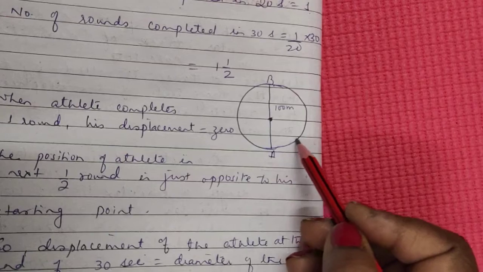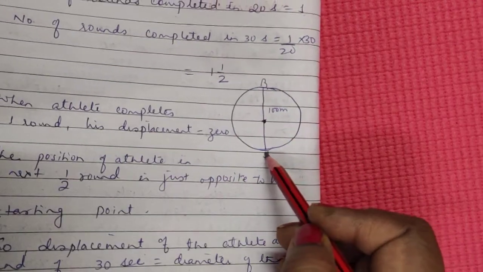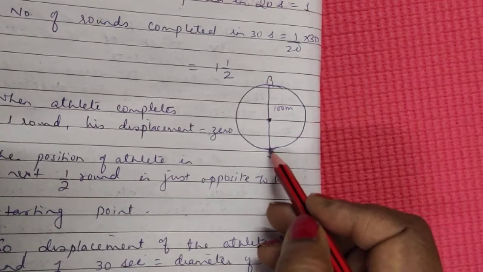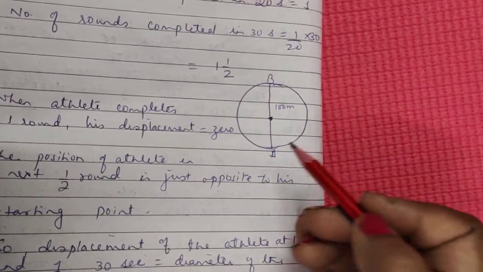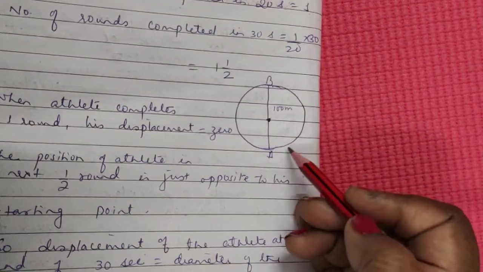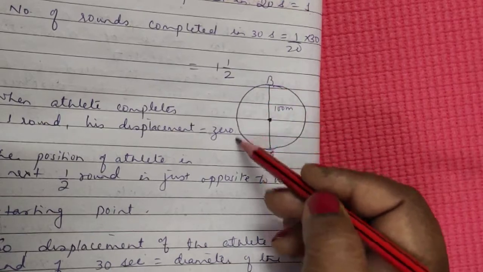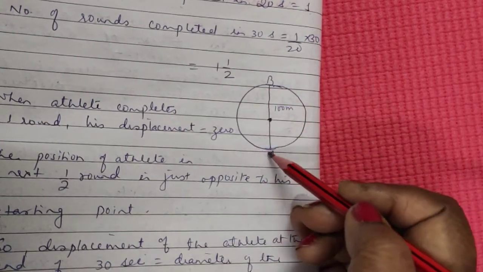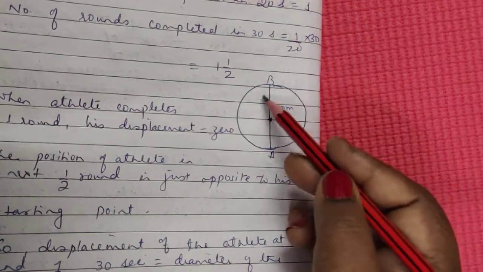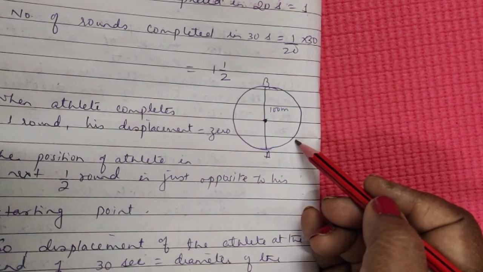So if it is starting from here and in one round it is in 20 seconds, that is it is completing one round. Now in next 10 seconds, it will cover just the half, isn't it? Half of the circle. So how many rounds it is covering? It is taking one round and then again half round. So in 30 seconds, it is covering 1.5 rounds, isn't it?